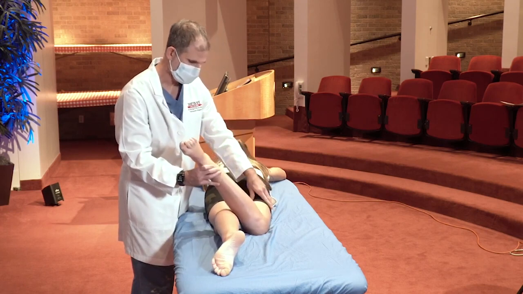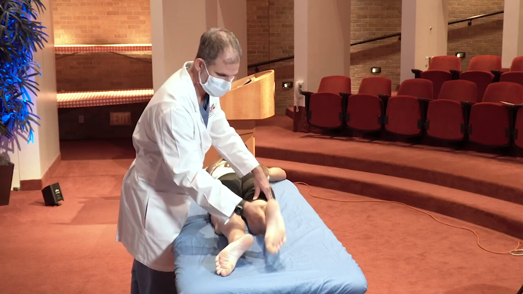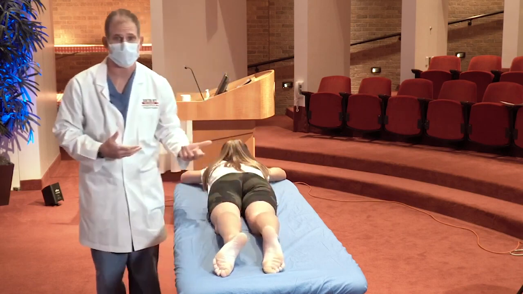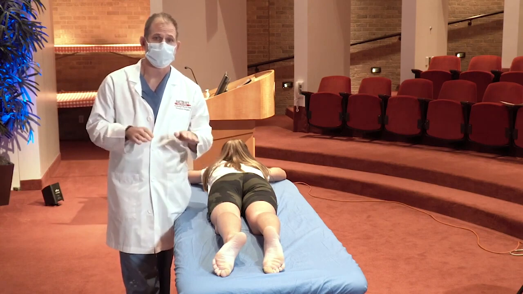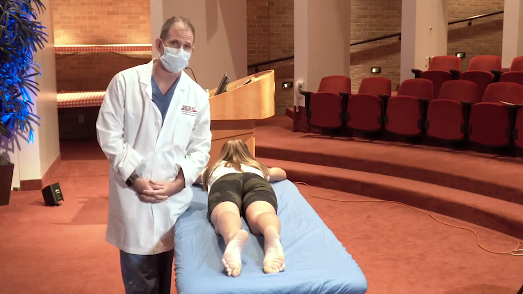And it's similar on the other side. So she's got very symmetric internal and external rotation of both hips, so it's not surprising she has essentially neutral foot progression angle during the stance phase of gait.